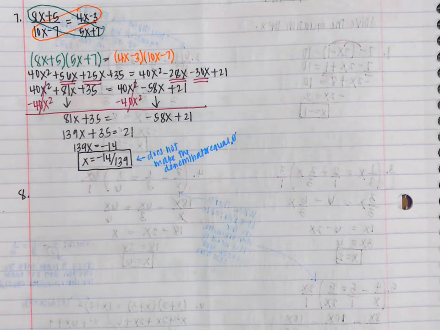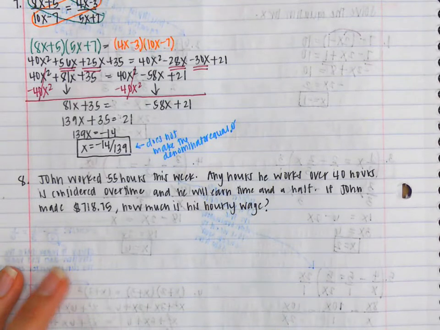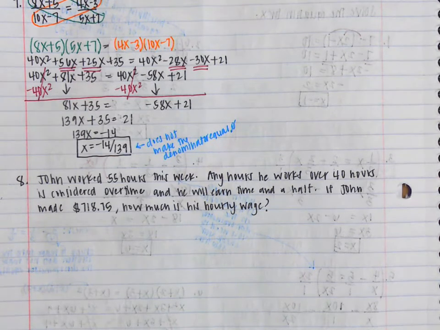Okay, so the question is, John worked 55 hours this week. Any hours he works over 40 hours is considered overtime and he will earn time and a half. If John made $718.75, how much is his hourly wage? If you need to pause me to write this down in your notes, pause me now because I'm going to continue solving this problem.